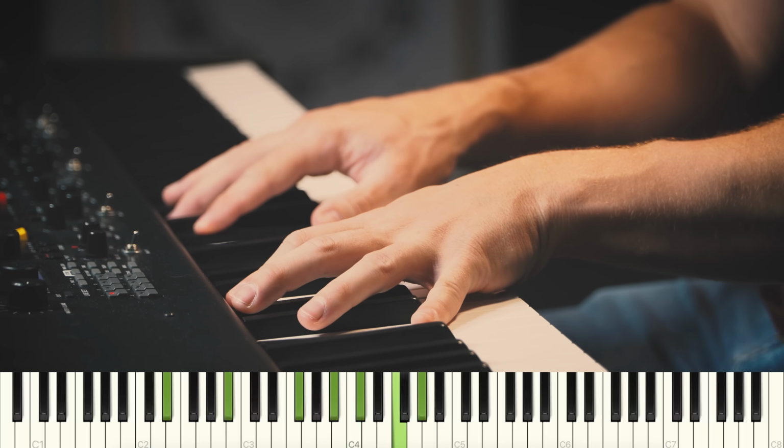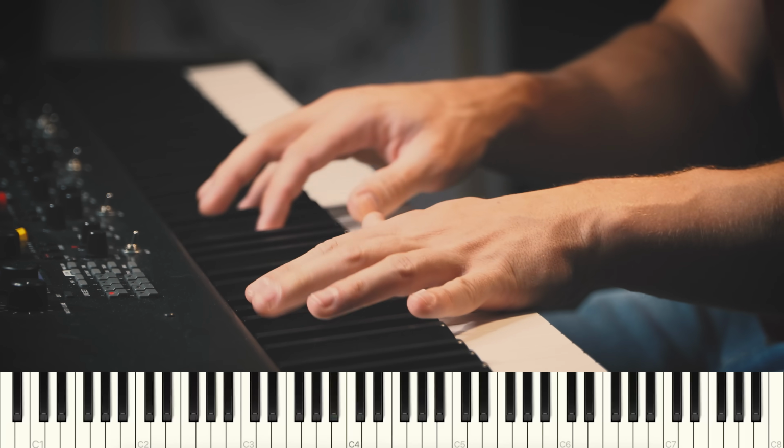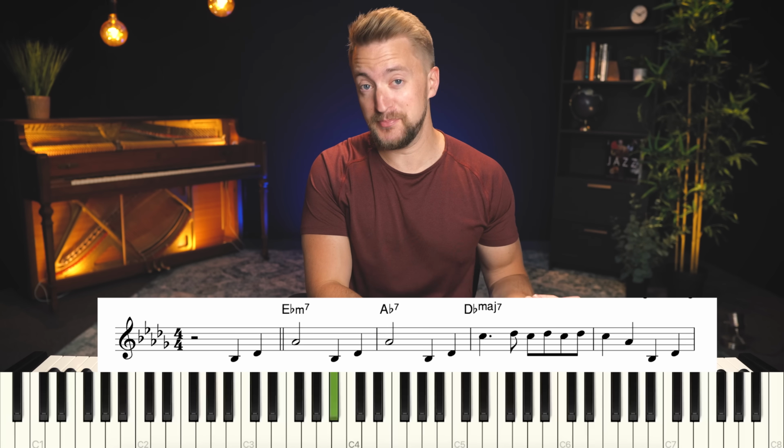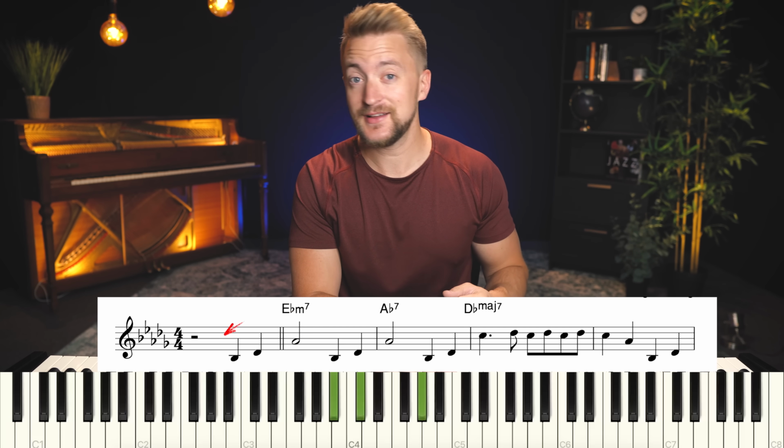So what we're doing harmonically there is just a 2-5-1. That's it. We're in the key of D flat, and we have E flat minor, A flat dominant, D flat major 7. That's all this is in the first phrase, but take a look at the melody. We have B flat, D flat, and A flat.